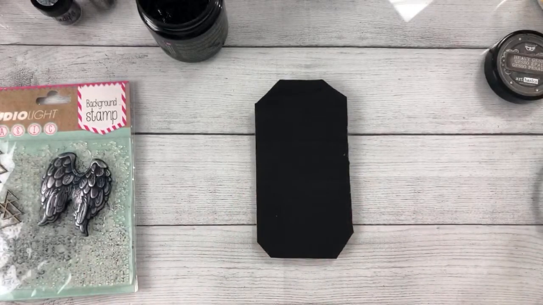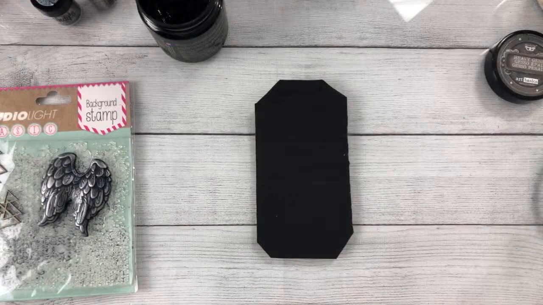Okay, so the next thing that I'm going to do is use some modeling paste. I really like to use the black modeling paste because I'm going to use my Lindy's embossing powder. And I'm probably going to use some angel wings. And angel wings is like this translucent opal kind of cool powder that changes on a darker background. So that's why I'm going to use a black modeling paste.